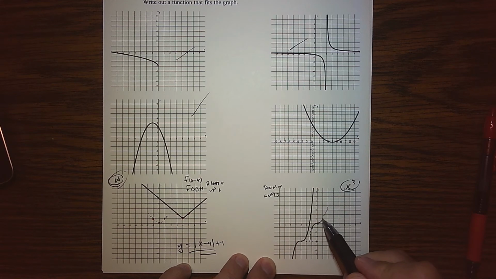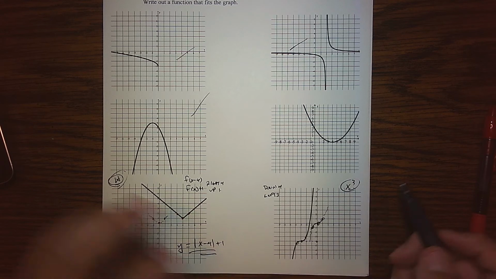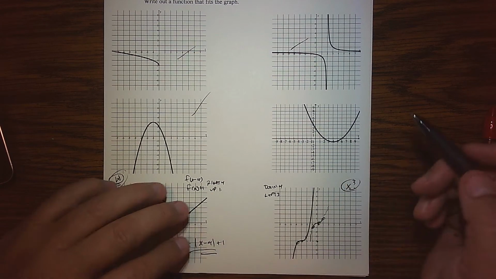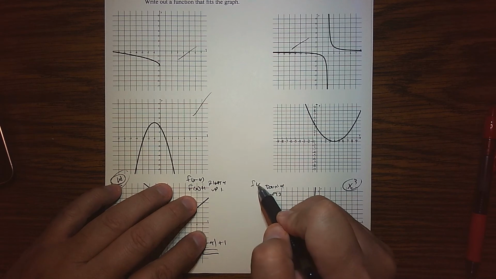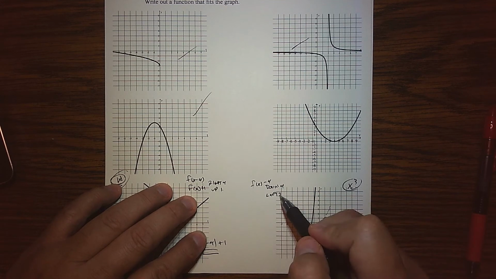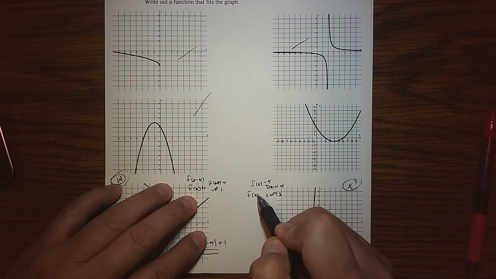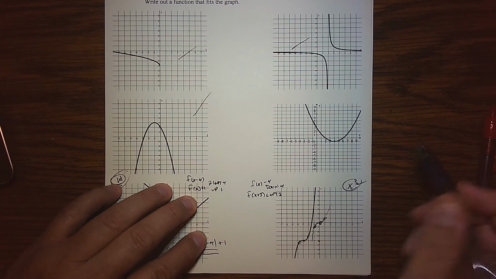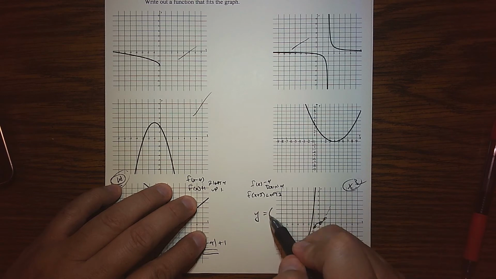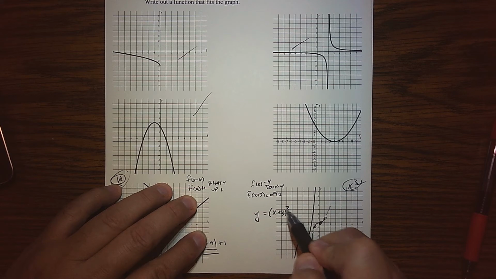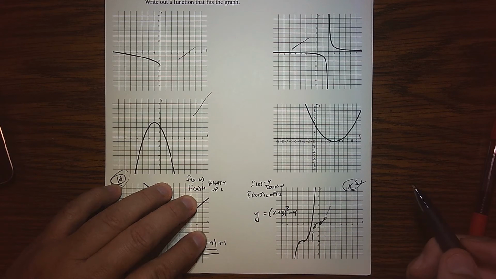And again, matching these points, there doesn't seem to be anything mismatching. So there's no vertical compression or stretches. So down 4, that would be f of x minus 4. To the left 3, that would be f of x plus 3. So manipulating that into that function, we have y equals parentheses x plus 3 cubed and then minus 4. So there would be the function that fits this picture.